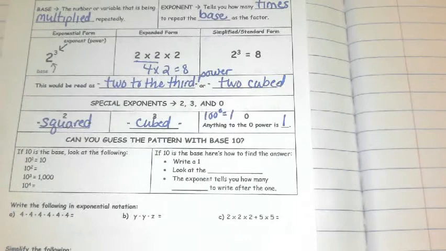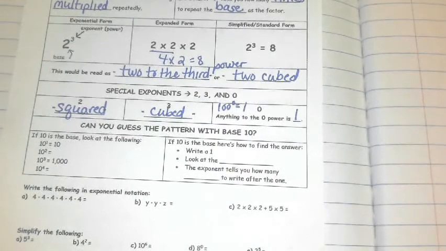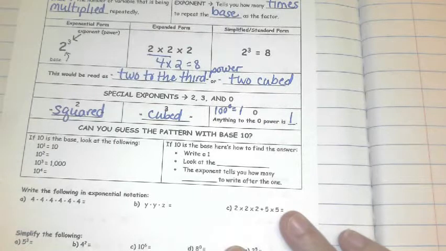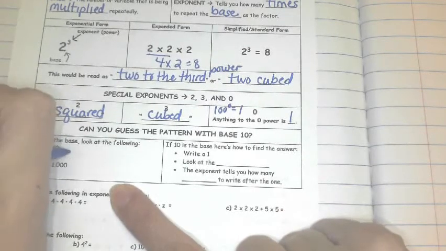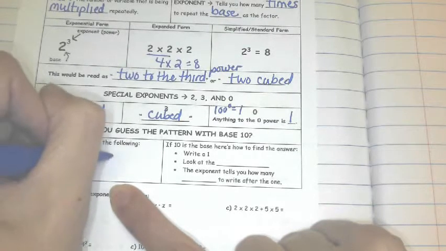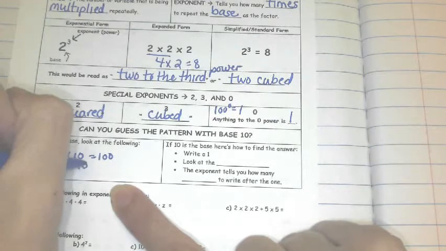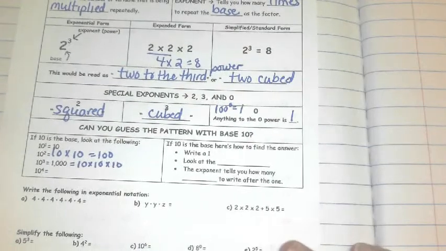Can you guess the pattern with a base of 10? So if 10 is the base, look at the following. 10 to the first is 10. Alright? I'm just writing the base of 10 one time. 10 to the second, or 10 squared, I'm going to write that base twice. And I know that 10 times 10 is 100. 10 to the third, or 10 cubed, means 1,000 when I solve it. But that really means in expanded form, 10 times 10 times 10. Well, 10 times 10 is 100, and 100 times 10 is 1,000.